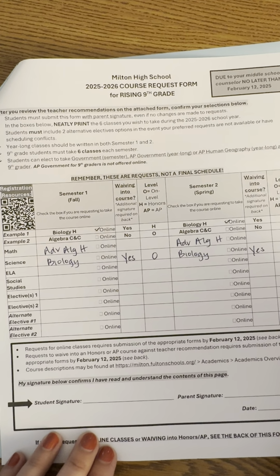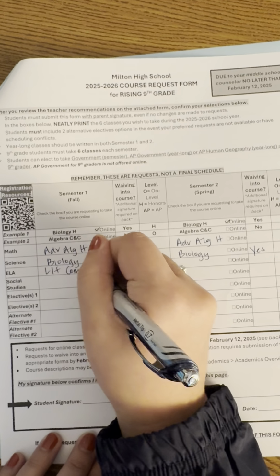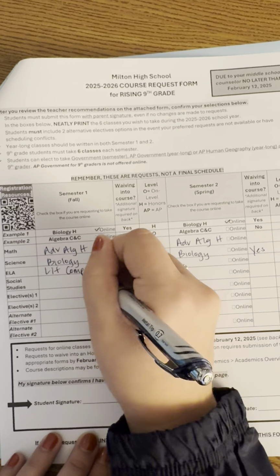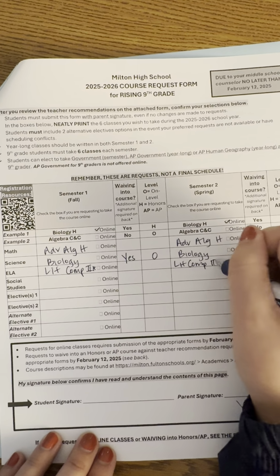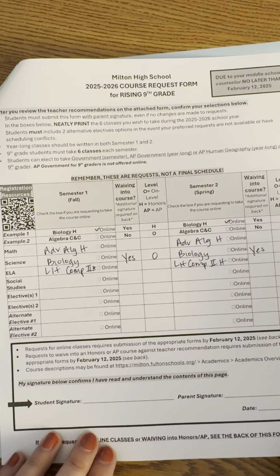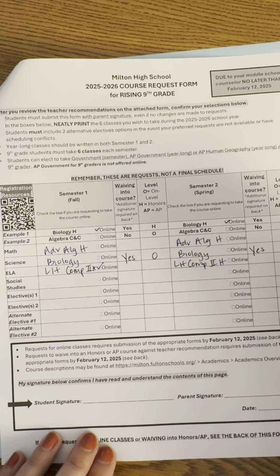The English course that we were recommended for was Lit Comp 2 Honors. I'm sorry, I'm kind of smushing this in here. And let's say your student really wants to take this course online. That's when you would check this little box indicating that you want your student to take their English class online.